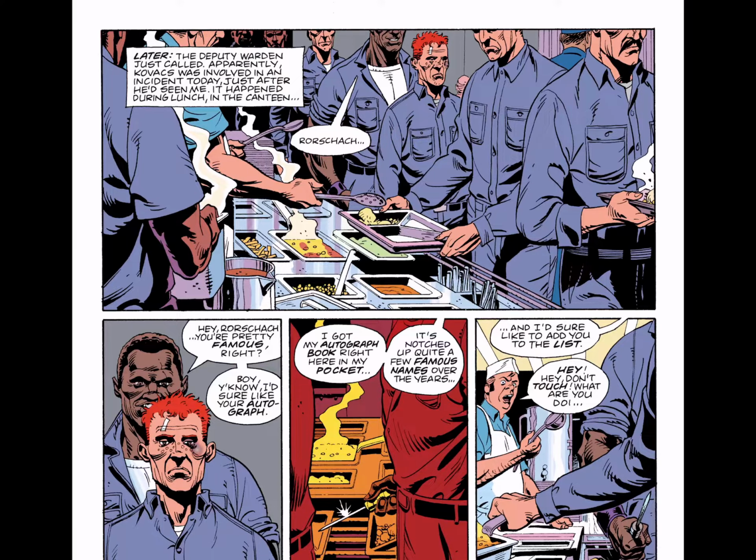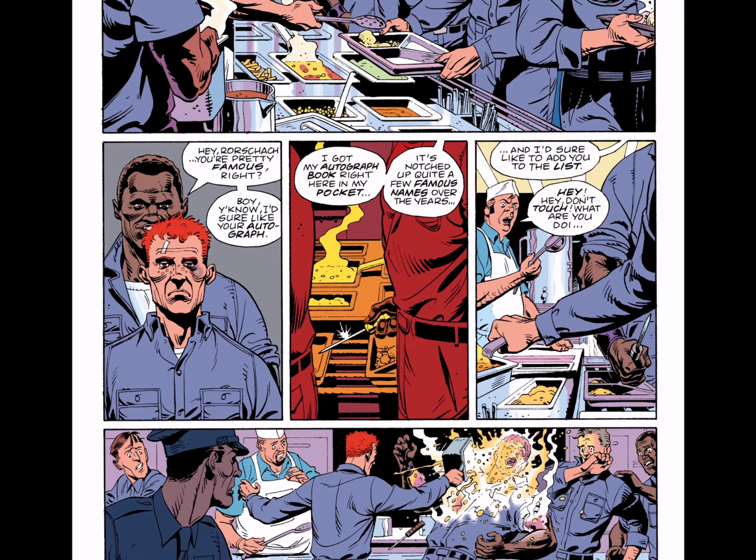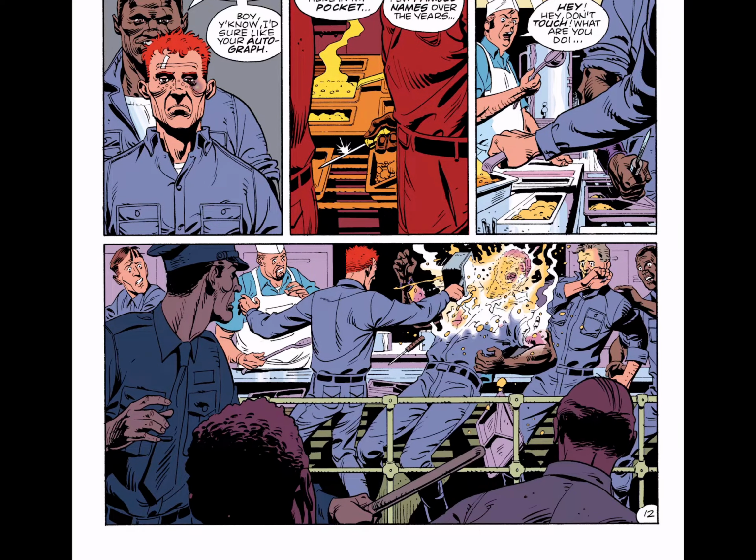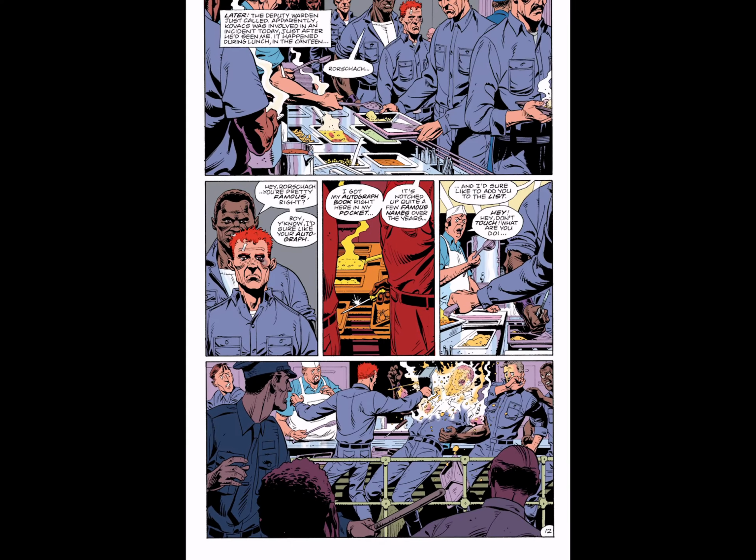It happened during lunch in the canteen. So this guy, right, basically tells him he's going to shank him with a prison shiv. And then what does Rorschach do? He ends up tossing the burning oil into the dude's face. Do not mess with Rorschach.